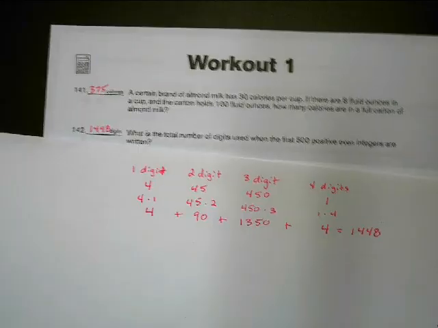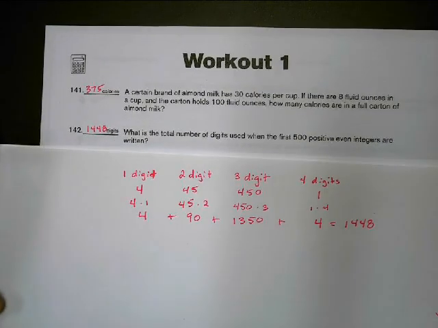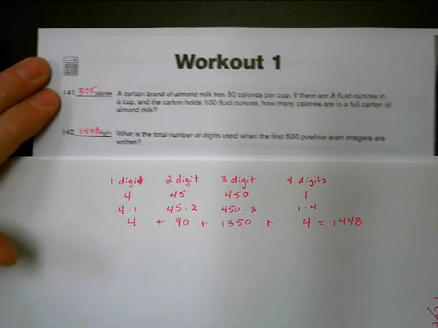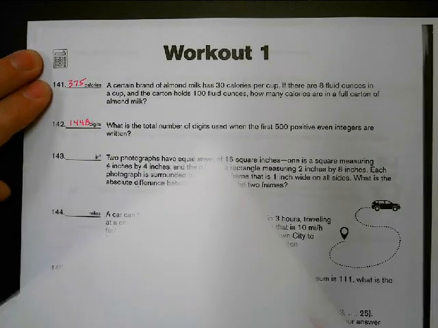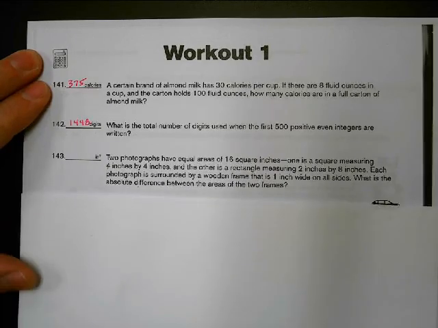So you can see right now, we don't have to use our calculator. The calculator is just a convenience at this point. Some of these problems you have to use a calculator, but right now it's just been a convenience.